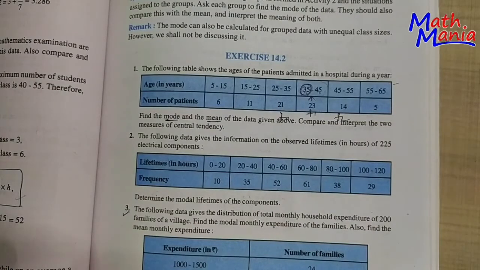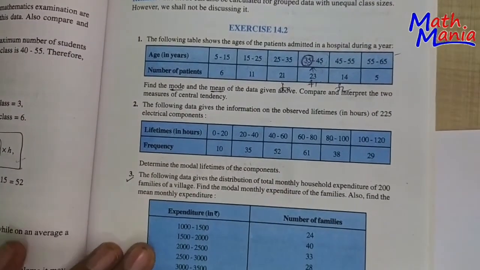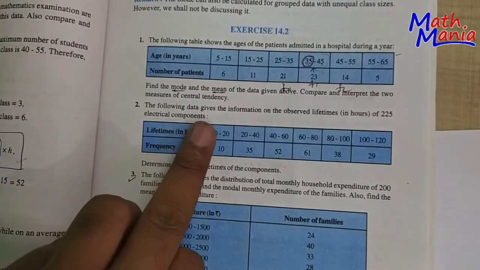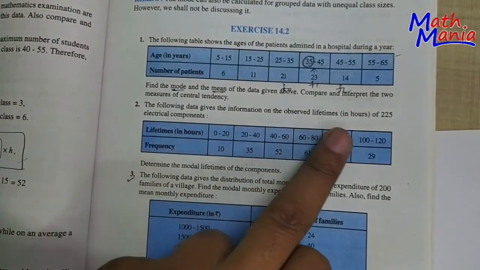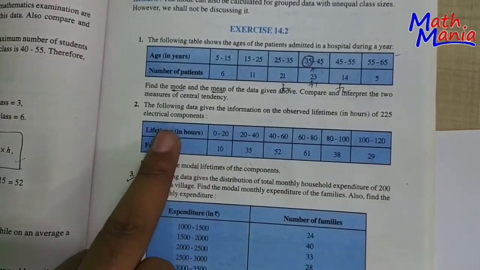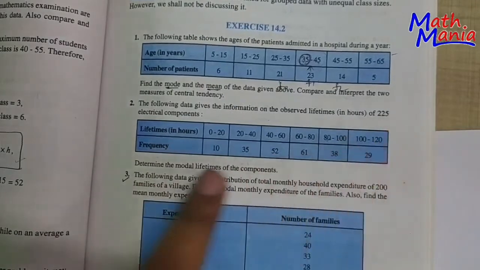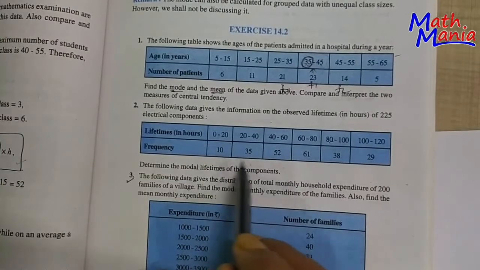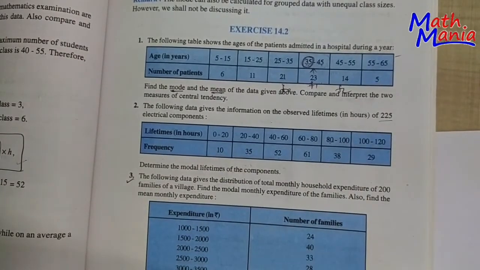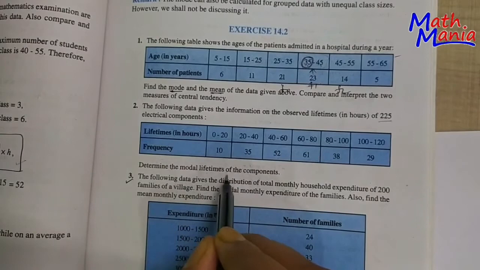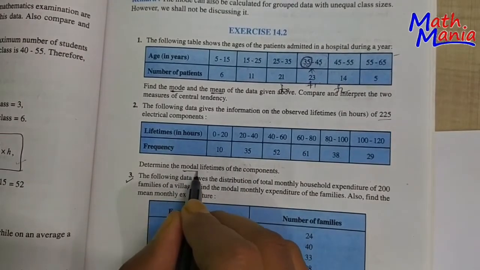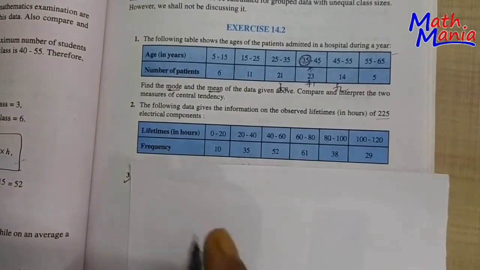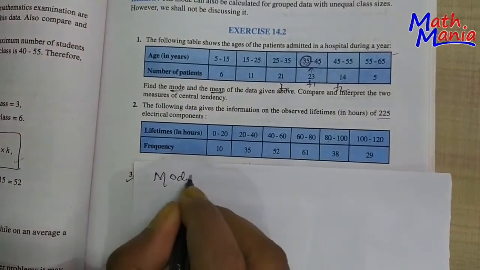Okay friends, let's see question number 2. In this, it is given: the following data gives the information on the observed lifetime in hours of 225 electrical components. So lifetime as a class interval and its frequencies are given for 225 electrical components. Then determine the modal lifetime of the components. Right friends? So let's start solving this question.